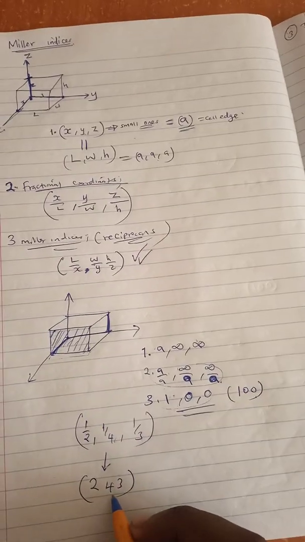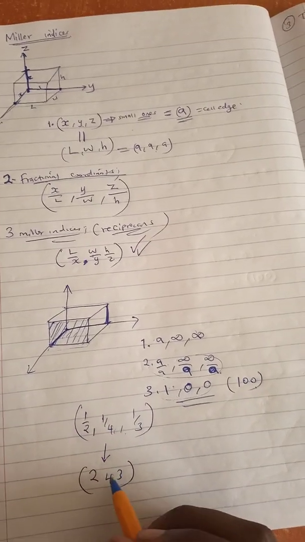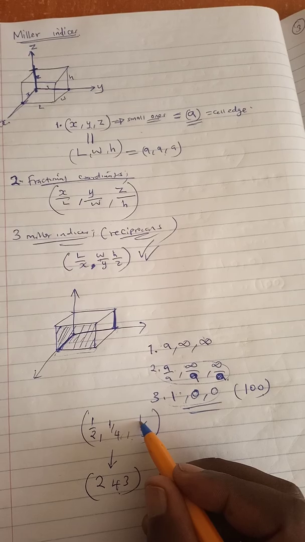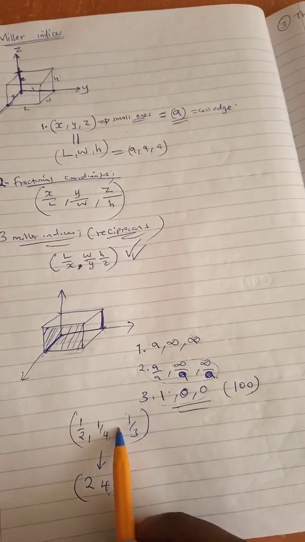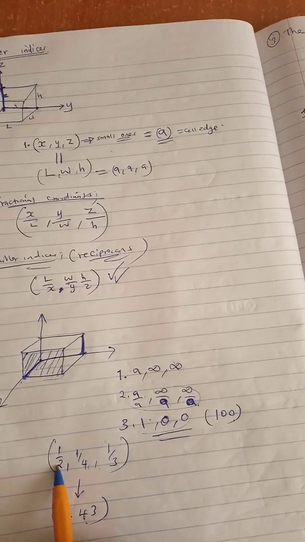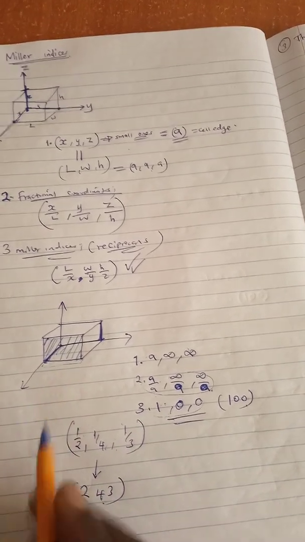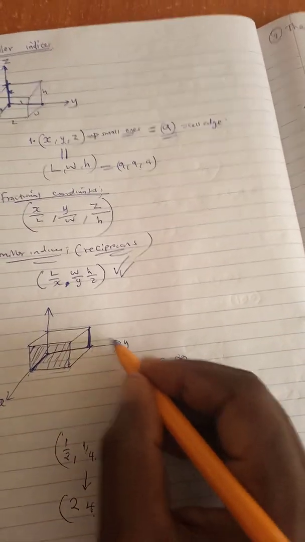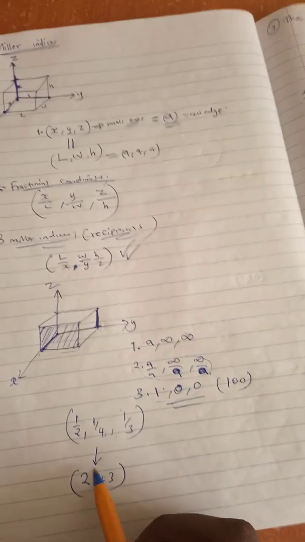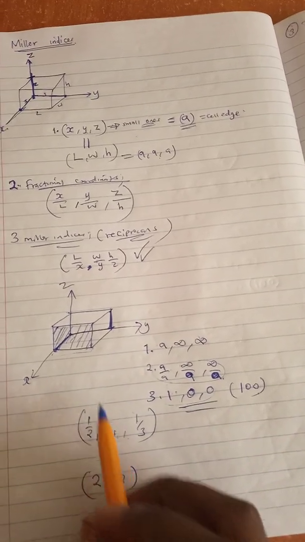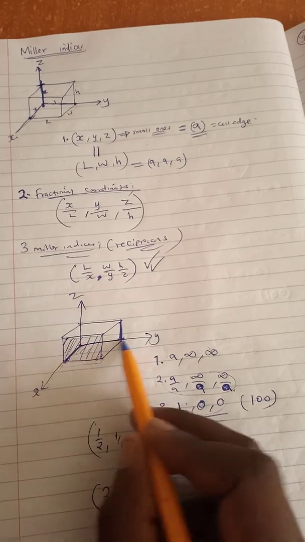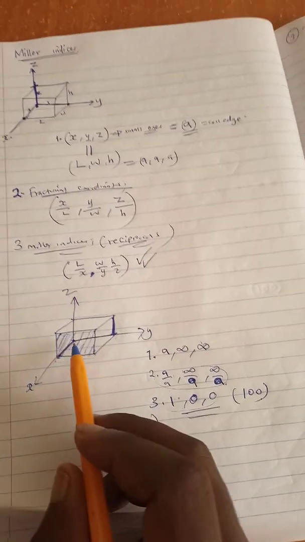So from this you know it went a half of a on the x-axis, then a quarter of a on the y-axis, then a third of a on the z-axis.